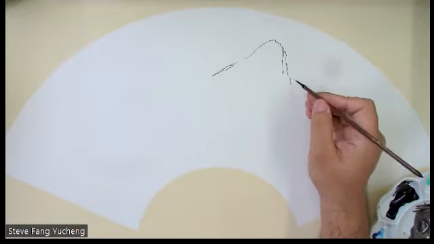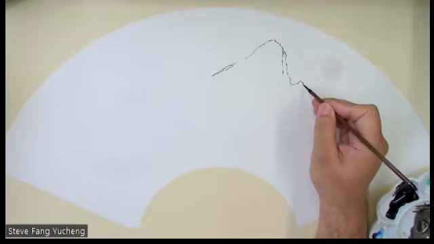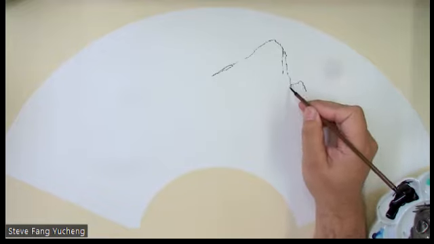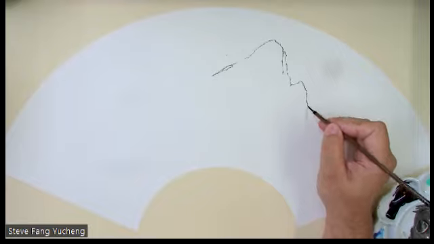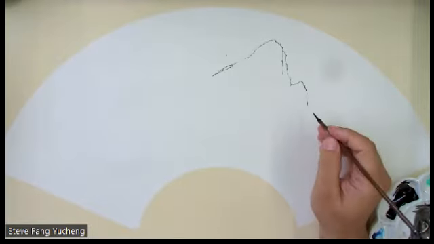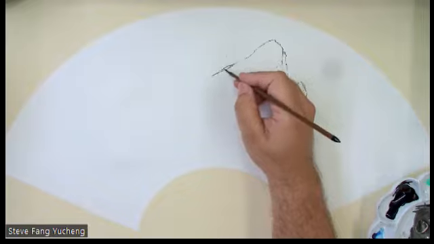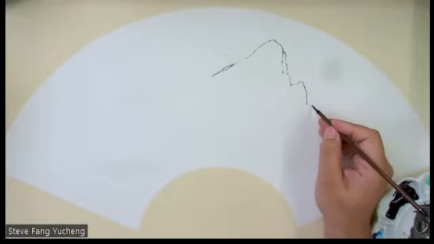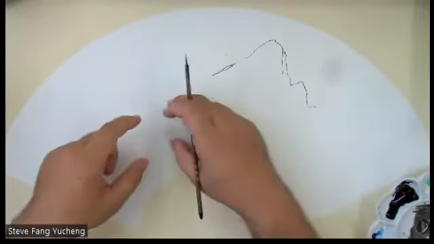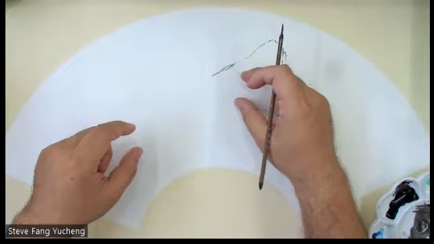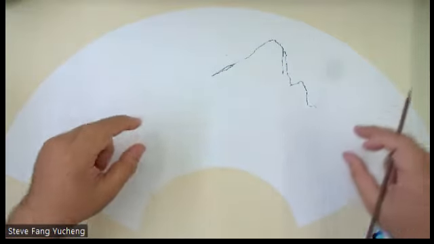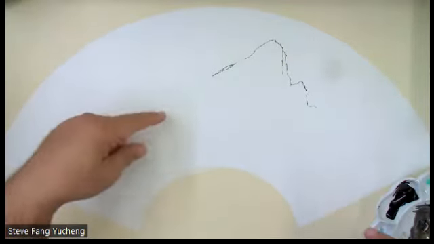So first layer, we are going to try to get the whole outline of the mountains. In the middle, let's say we want to have one cloud here and one cloud here, then you can skip this part first.